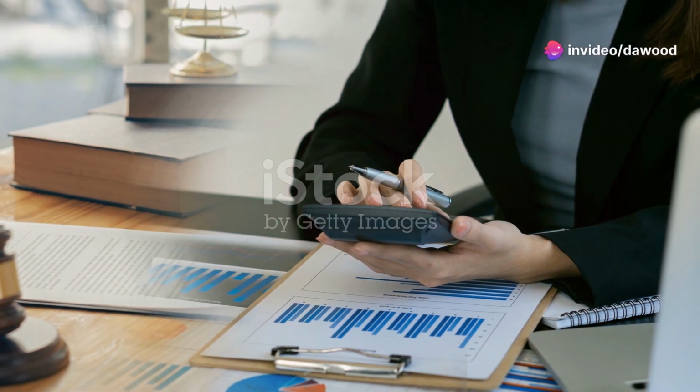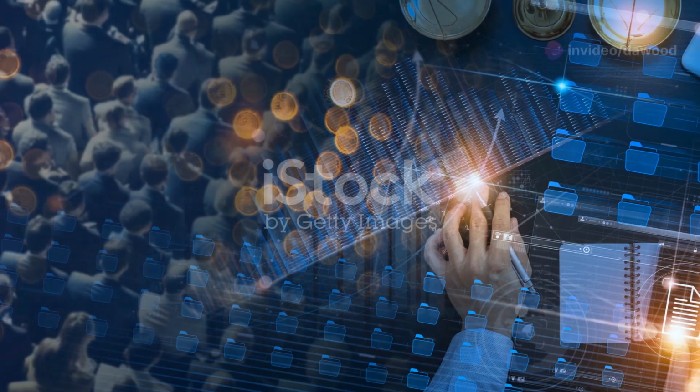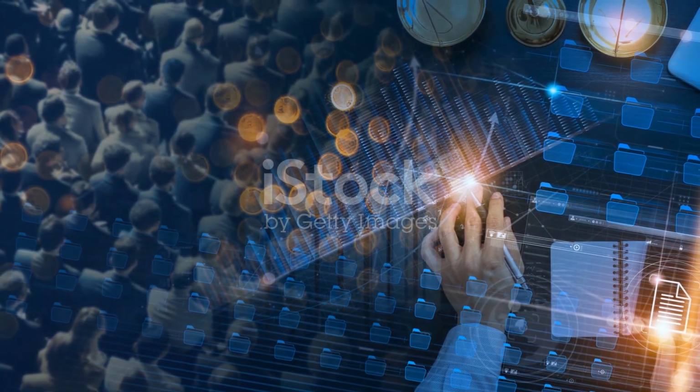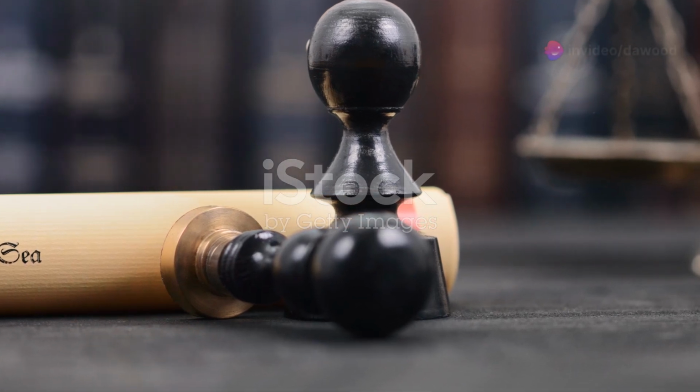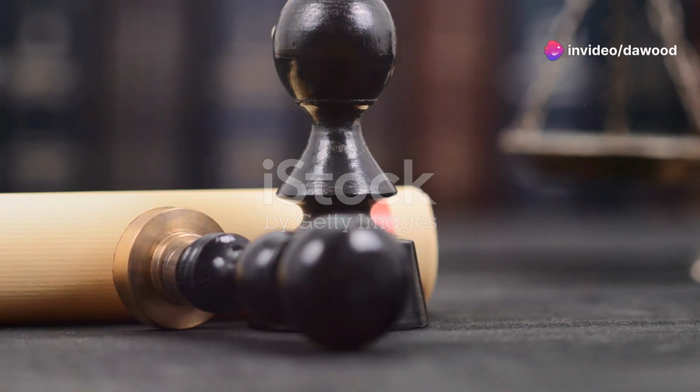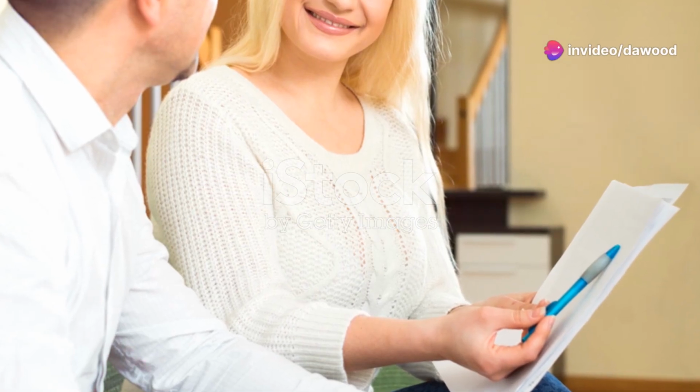Moving on to Section 31, power to make rules. This grants the authority to make rules for carrying out the provisions of this Act. It's a standard clause, but very important. It provides the framework for implementing the law effectively.